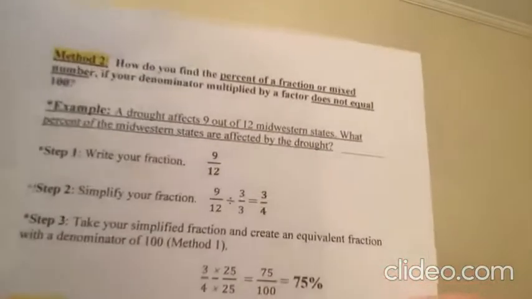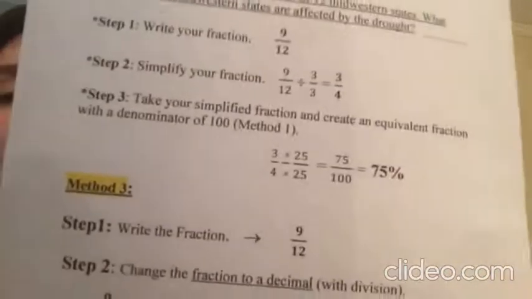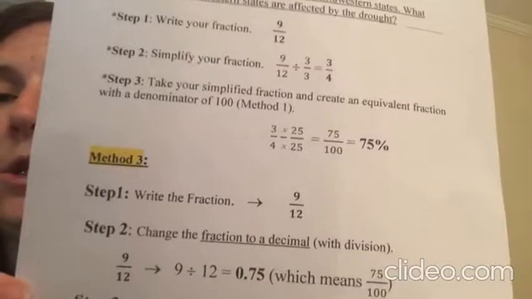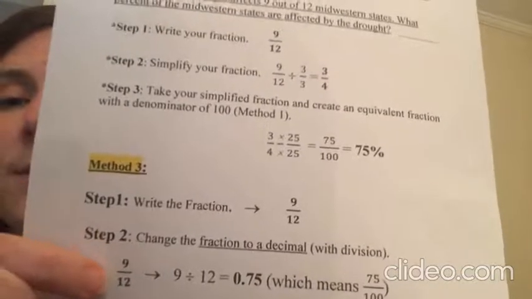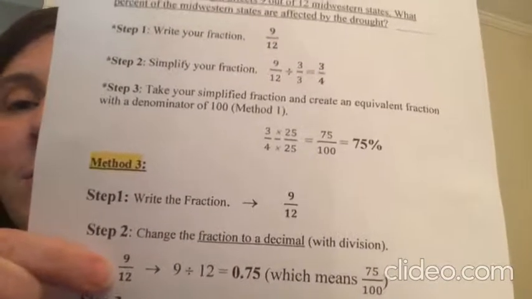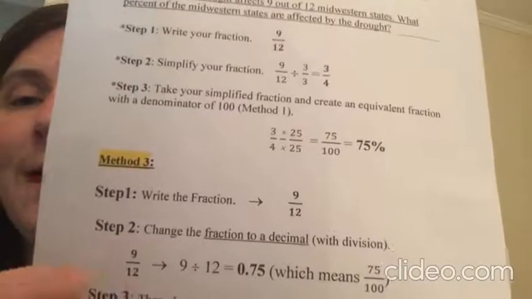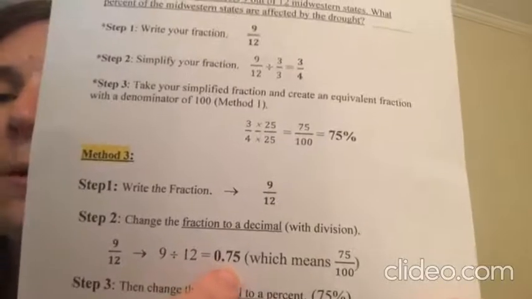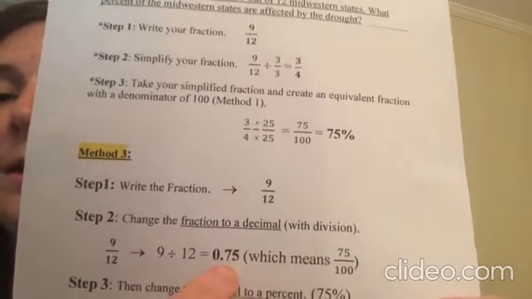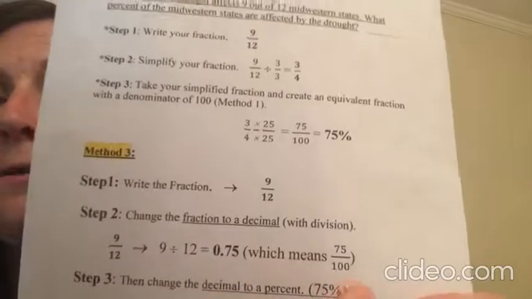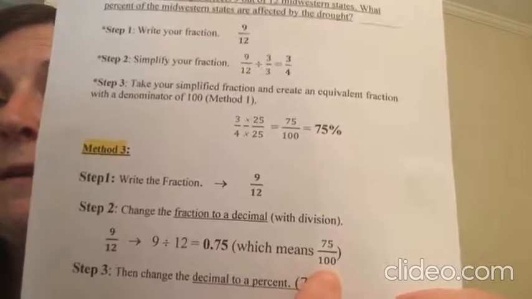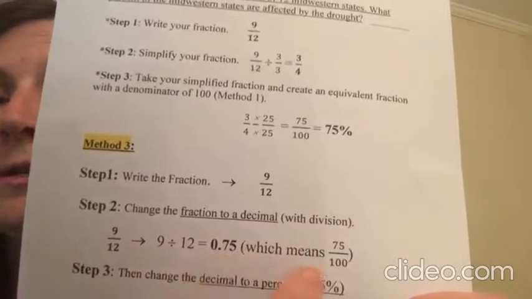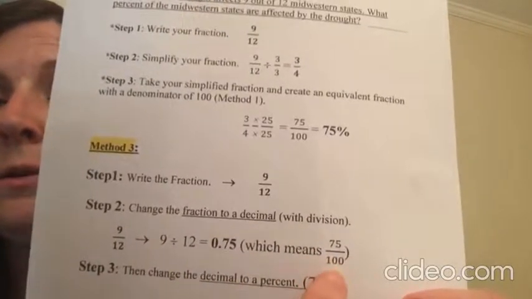And then method 3. Write your fraction. Change the fraction to a decimal using division. So 9/12, I can find its decimal by saying the numerator divided by the denominator. So 9 divided by 12 equals 0.75, and you should know that 0.75 is the same as 75 hundredths. That's how we read this decimal, 75 hundredths. Same way as we read that fraction.